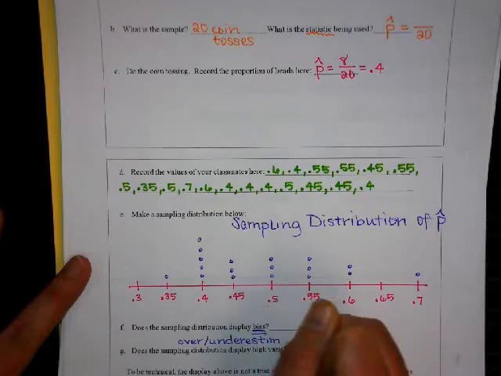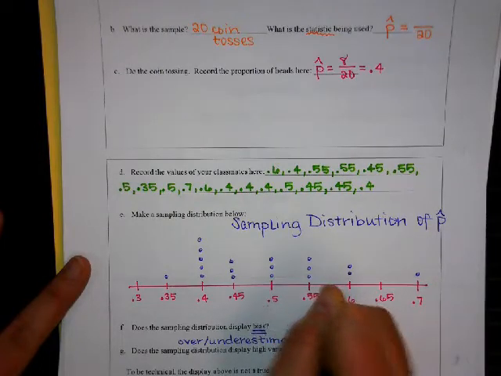I don't know why that just doesn't look right. Probably because I didn't put a space between under and estimate.